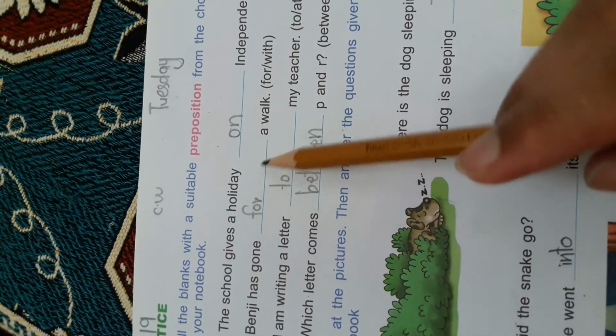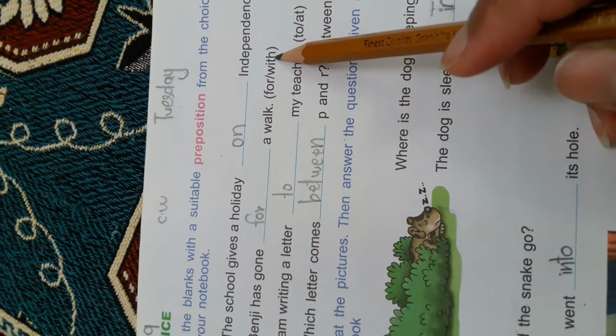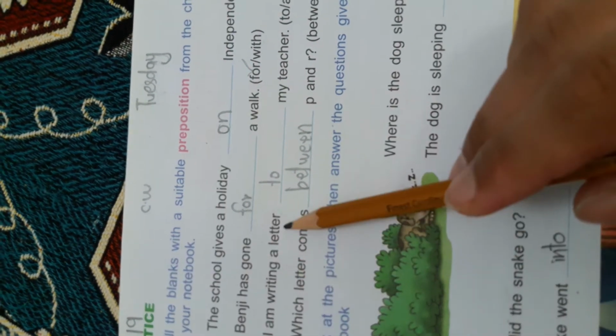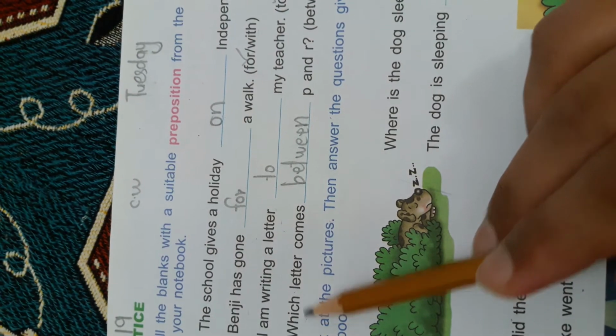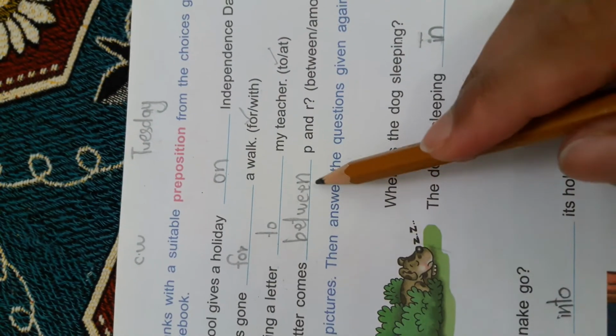Benji has gone with a week or for a week? For a week. Put tick and write here. I'm writing a letter to my teacher. Right. Put tick on. Which letter comes between P and R? Between P and R. Q.